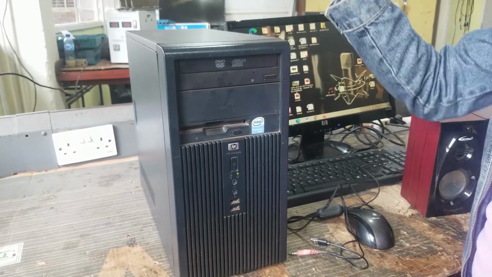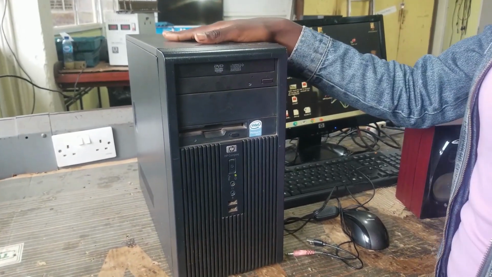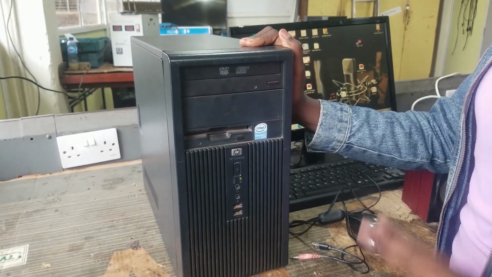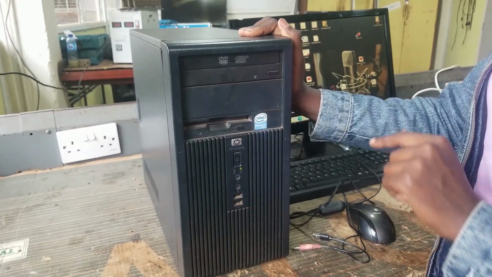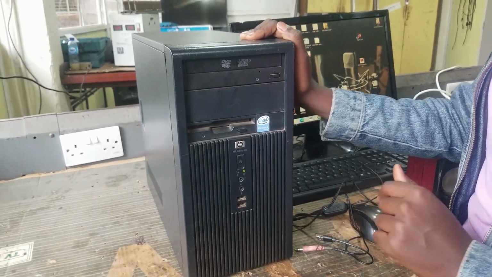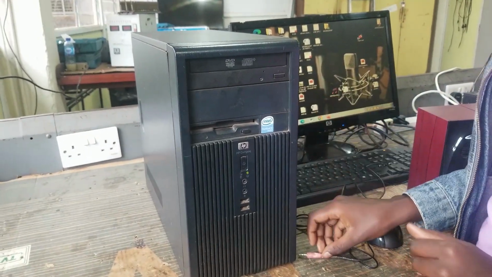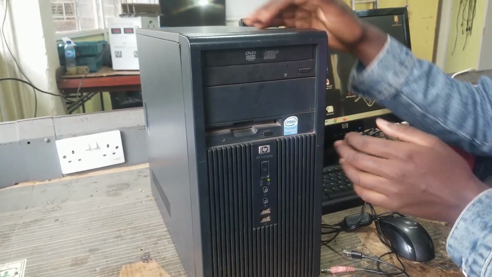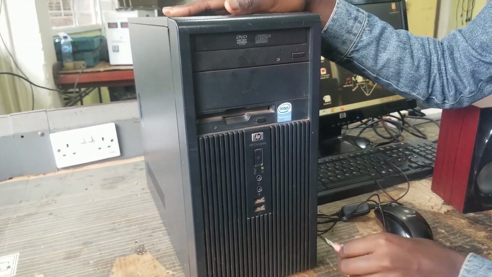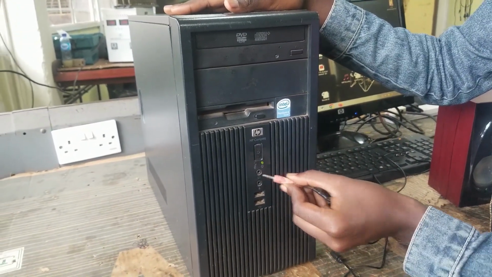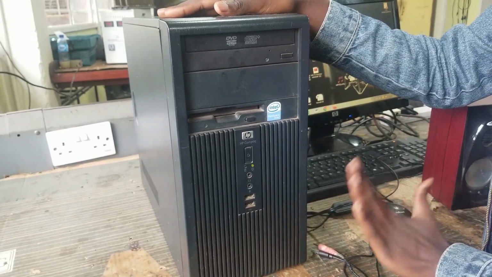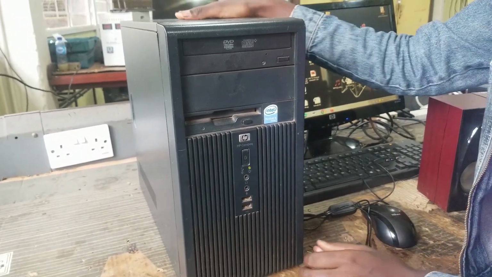This is a computer tower, and a computer tower has two output ports. One is at the front of the computer tower, and we have another output port at the back. The one on the front, like this is the front of the computer tower, is the one with a sign of a headphone. That's where we connect our audio jack pin. Let me show you the one at the back.